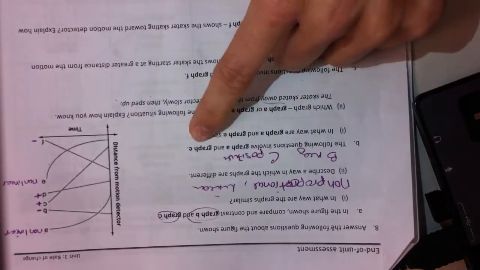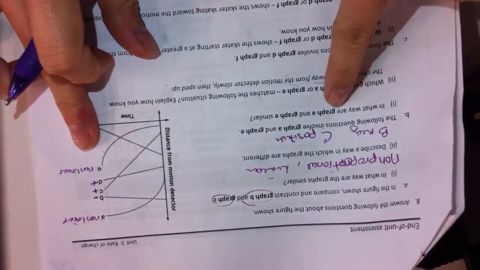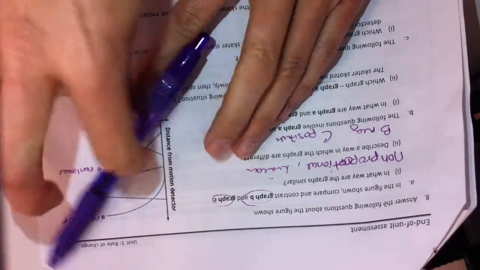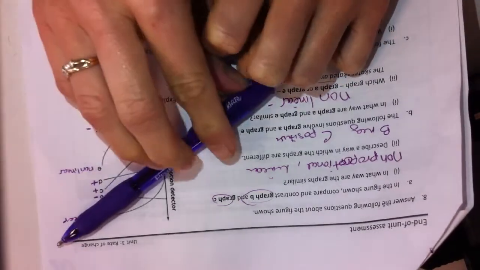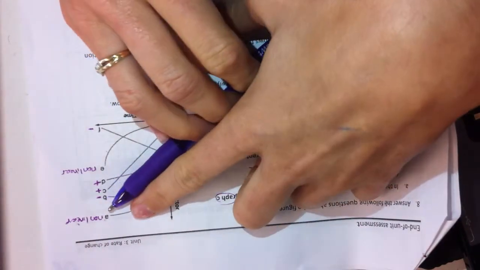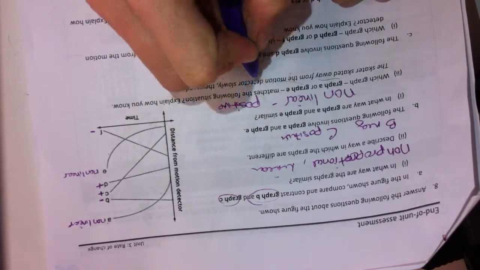All right, now we're going to look at A and E. So take a look at A and E. All right, here, they're my two nonlinear lines. In what ways are graph A and E similar? Well, they're both definitely nonlinear. So that's the first thing that jumps out at me. They're both nonlinear or curved. Now take a look at A. A is going positive. Here it's really, really slow positive, but it's still positive. And E is still positive. So they're both positive. They're both going away.